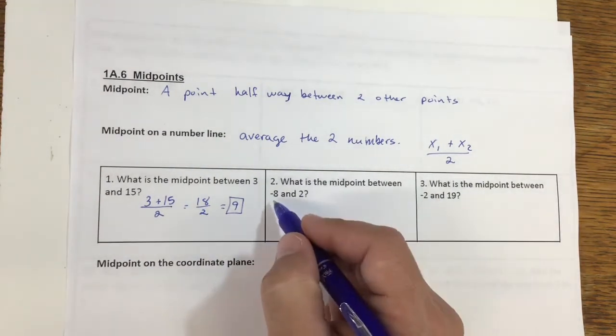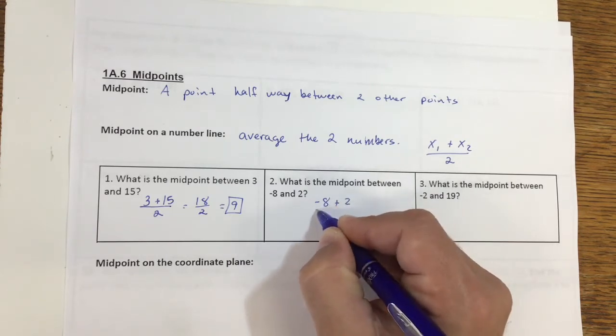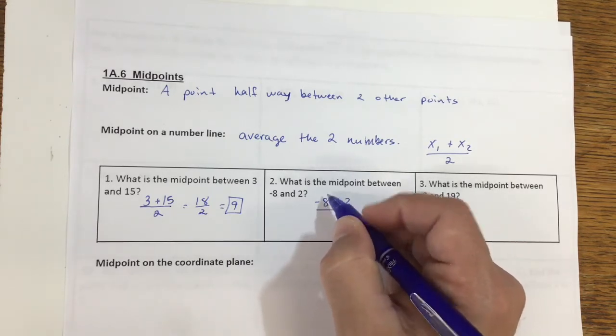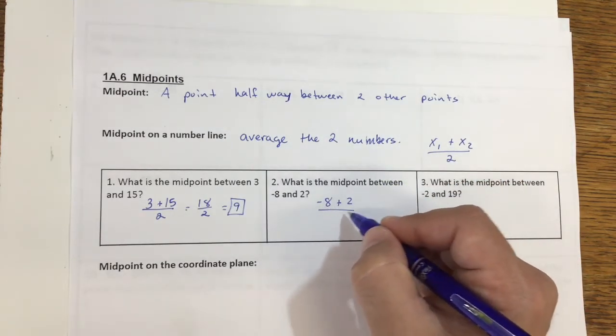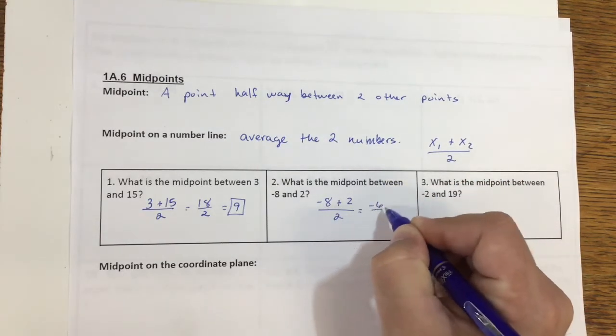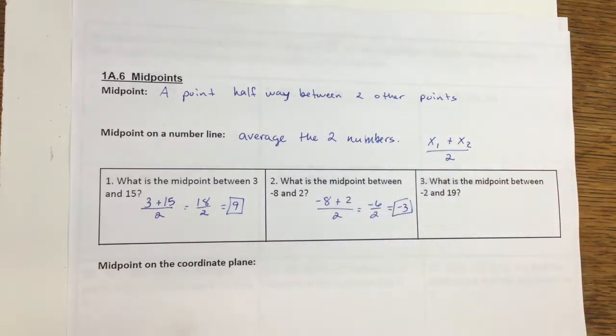Okay, midpoint between negative 8 and 2. Again, the negatives shouldn't matter to us. We're going to add the same. I say they don't matter, but we just work and calculate with the negatives. Negative 8 plus 2 is negative 6. Negative 6 divided by 2 is negative 3. The point negative 3 would be halfway between negative 8 and 2.